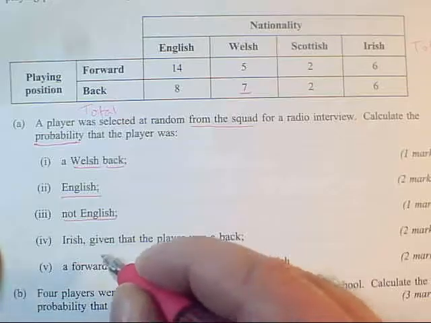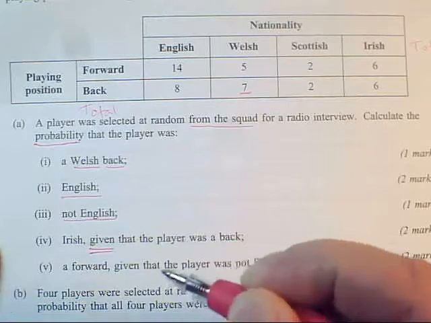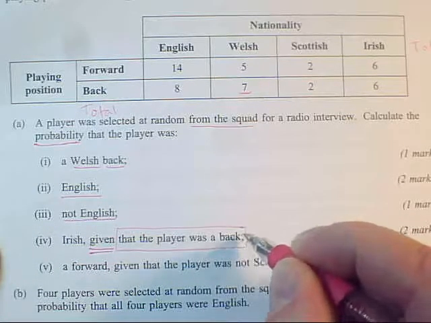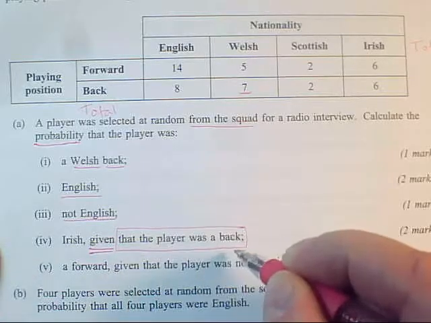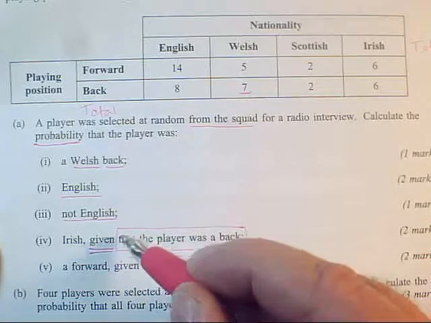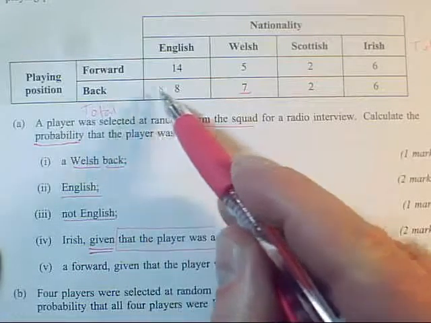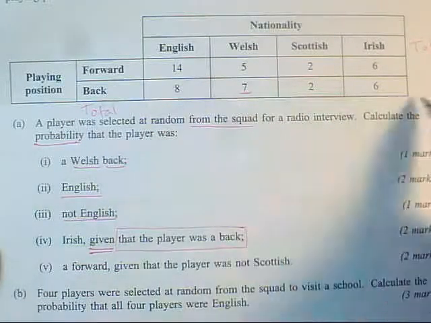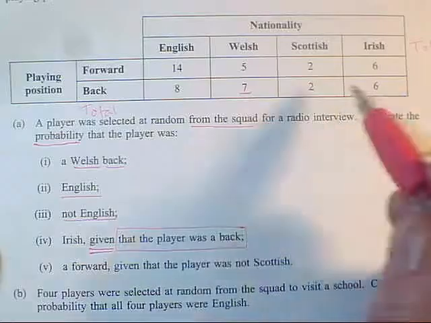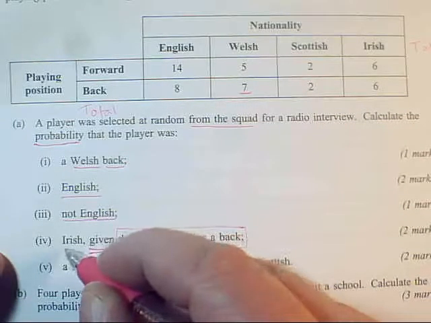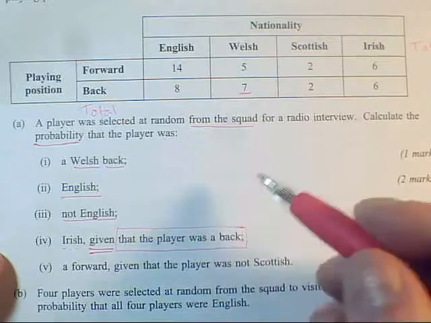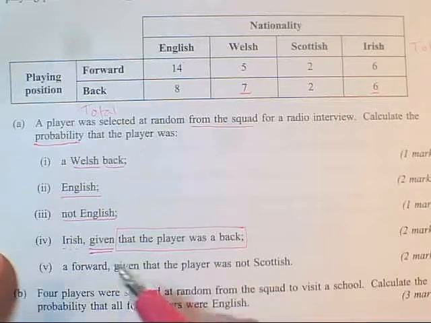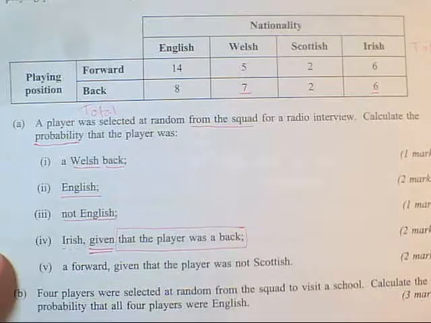Now it gets a little bit more interesting. Here we've got this keyword given. So what are we given? We are given that the player was a back. So this is the clue to what our total is going to be out of. Okay, so we are interested in all the players that were backs, so we're basically just interested in that line. So for the first time we can forget this overall total, we can just look at the information on this row including the total number of backs, and I need to be interested in the fact that they were Irish, given they were a back. So I'm interested not in these Irish forwards at all, but I'm interested in this number here. So that's how we get the top number and the bottom number for that one.